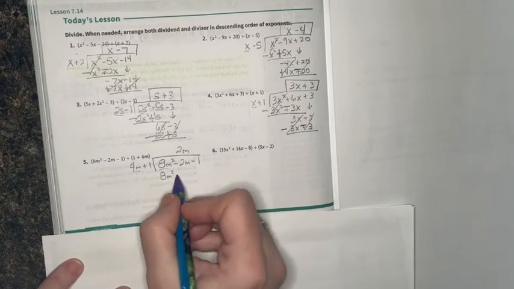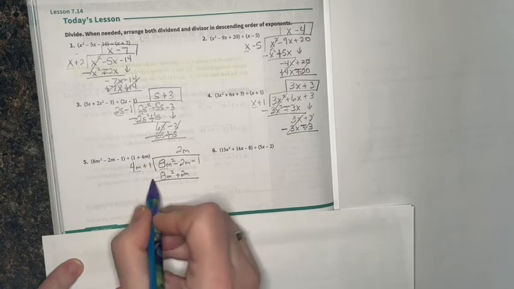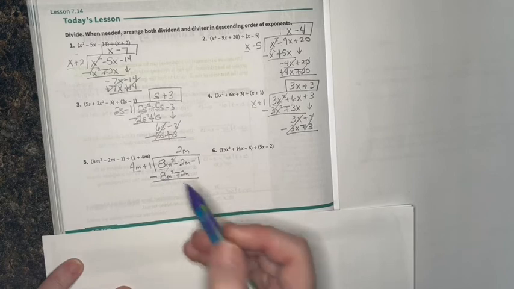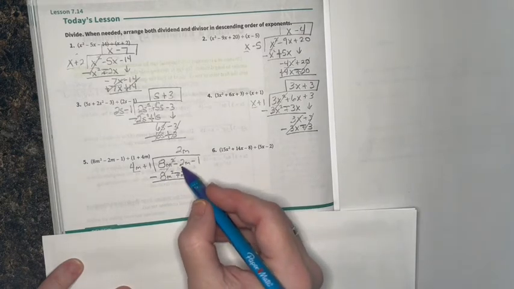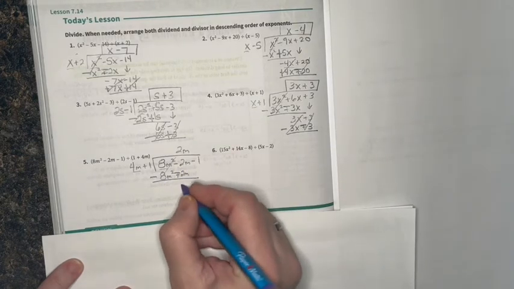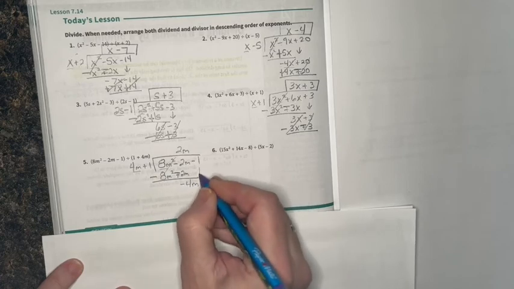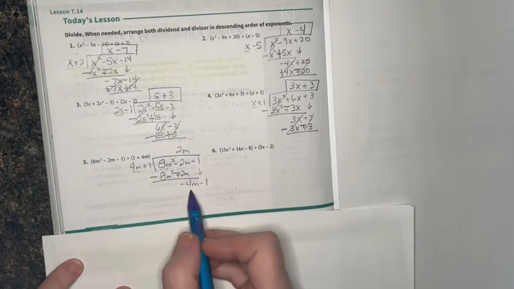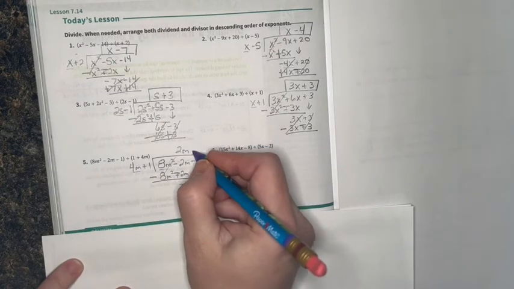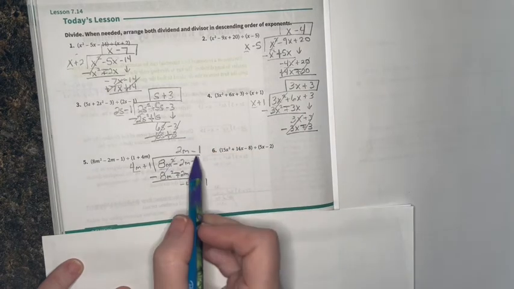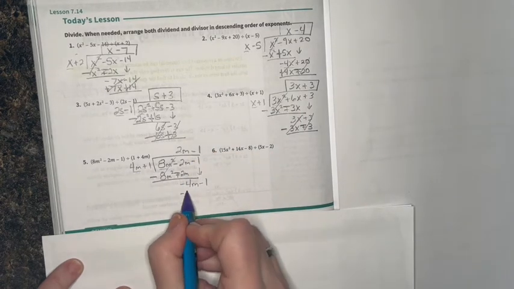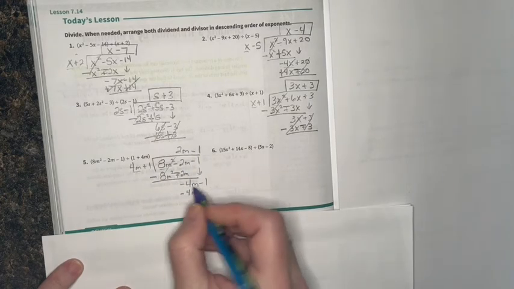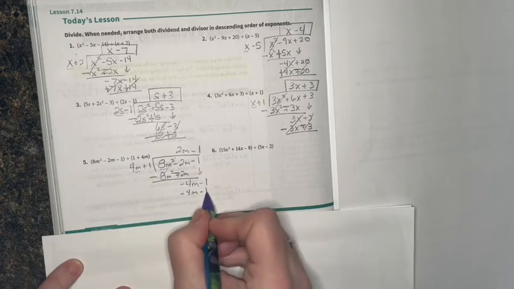2m times a positive 1 is a positive 2m. Change your signs. 8m squared minus 8m squared is 0. Negative 2m minus 2m gives me a negative 4m, and my negative 1 drops down. How do I get 4m to be a negative 4m? Well, I only need to multiply it by a negative 1, right? Negative 1 times 4m gives me a negative 4m. Negative 1 times a positive 1 gives me a negative 1.